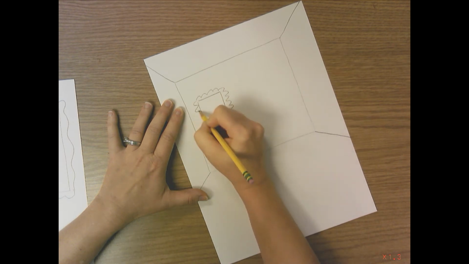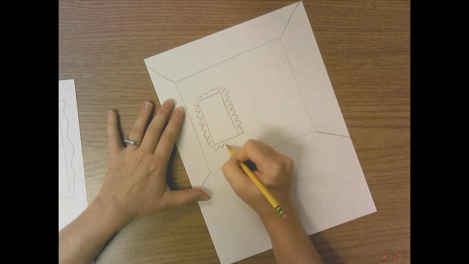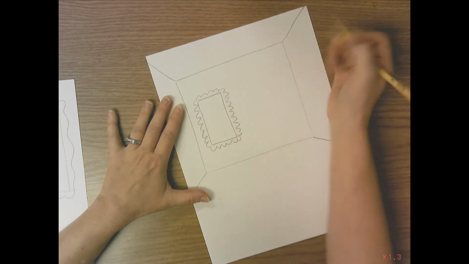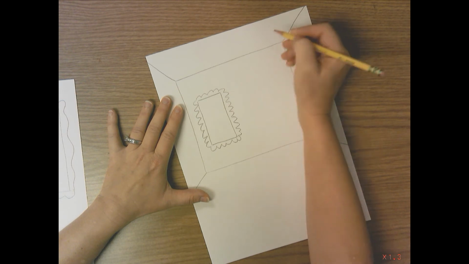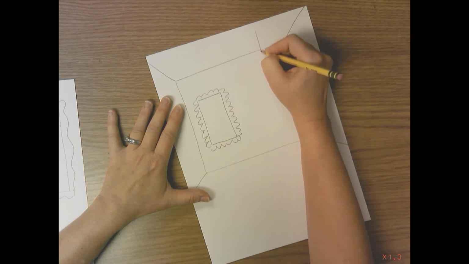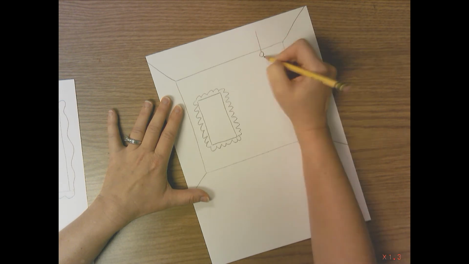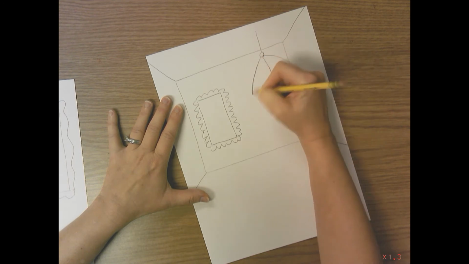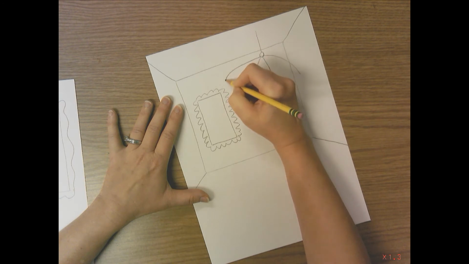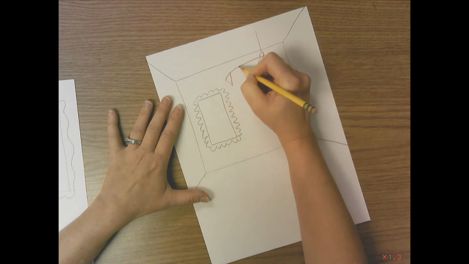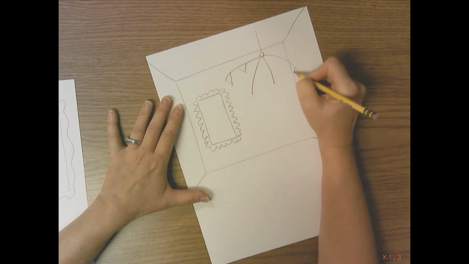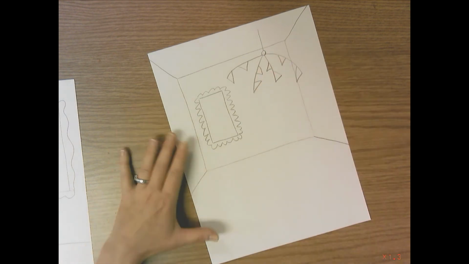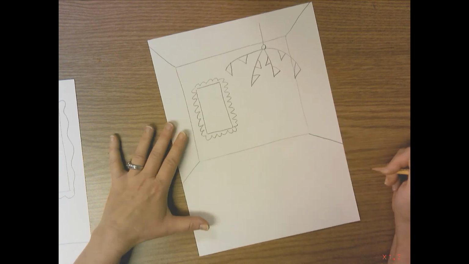It's got to have a frame. And then maybe here I would add one of the sculptures we saw in one of the photos, a mobile sculpture, hanging from the ceiling. And then I would draw myself again.